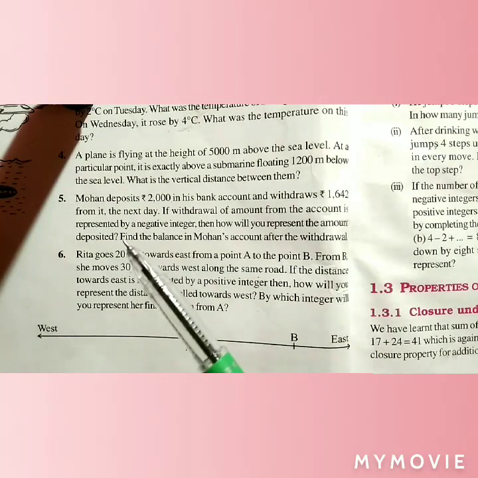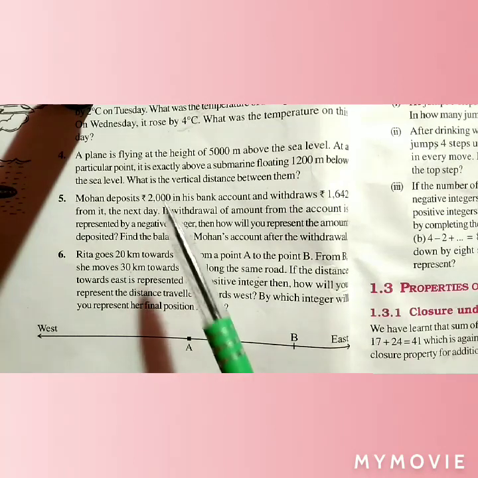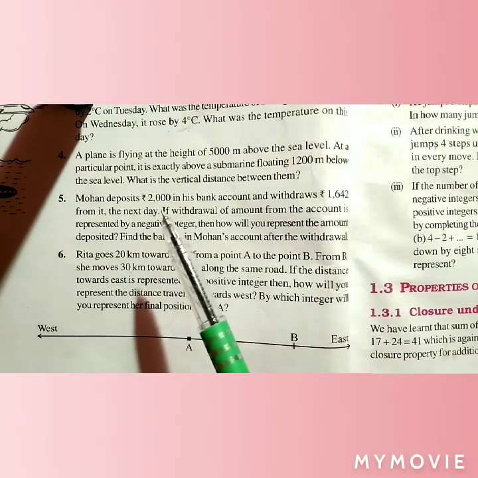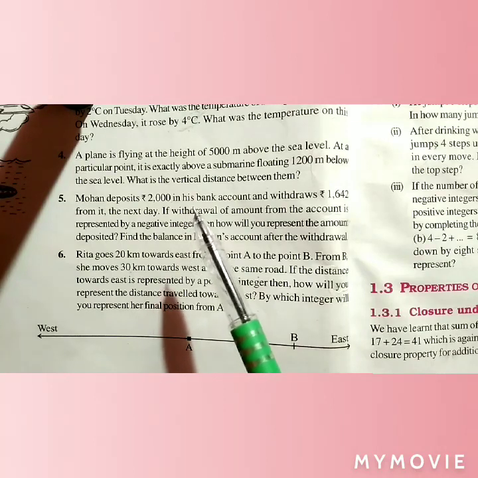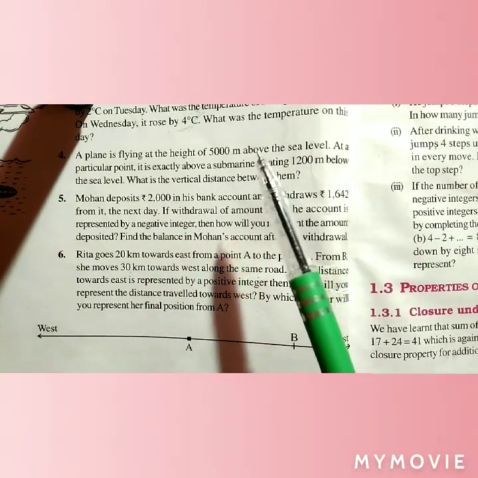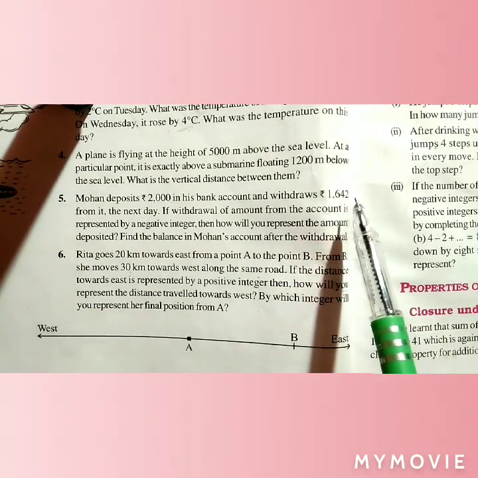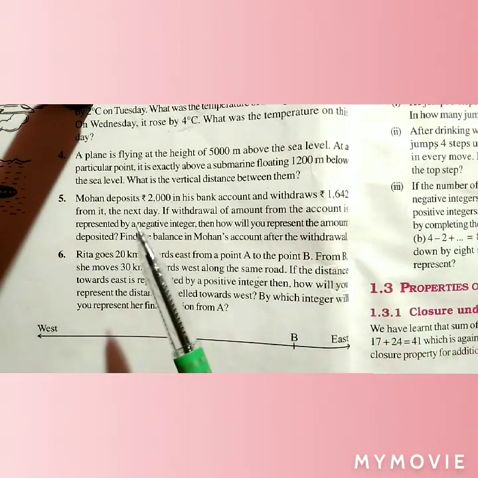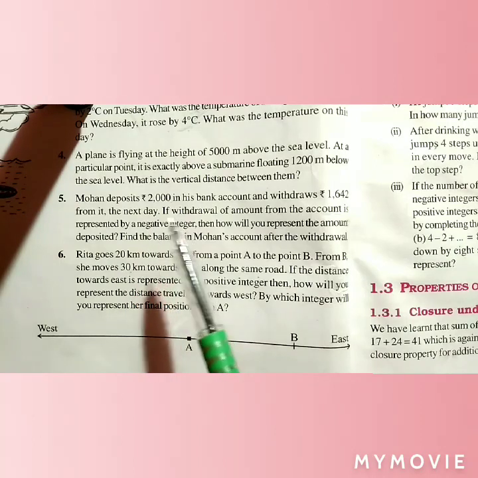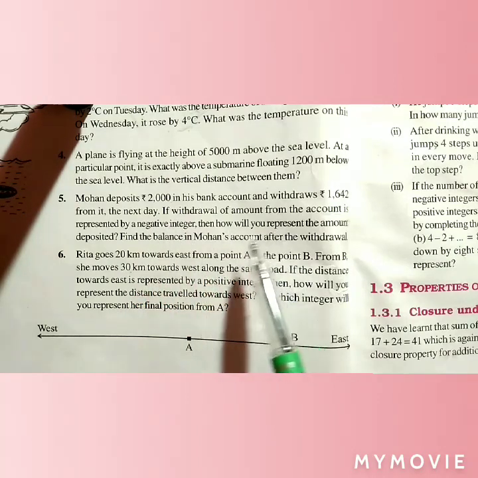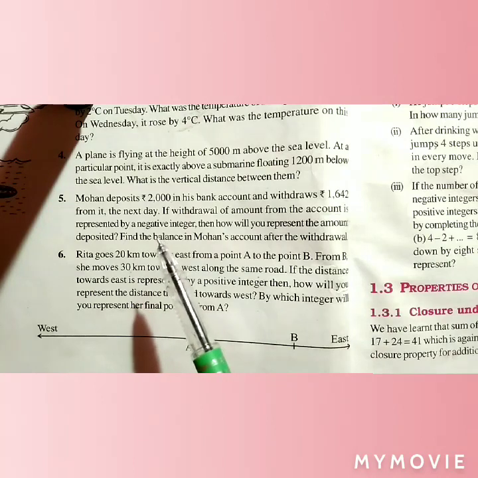So here it says that Mohan deposits rupees 2000 in his bank account, and after that, he withdraws rupees 1642. It is said that the withdrawal amount is represented by a negative integer.